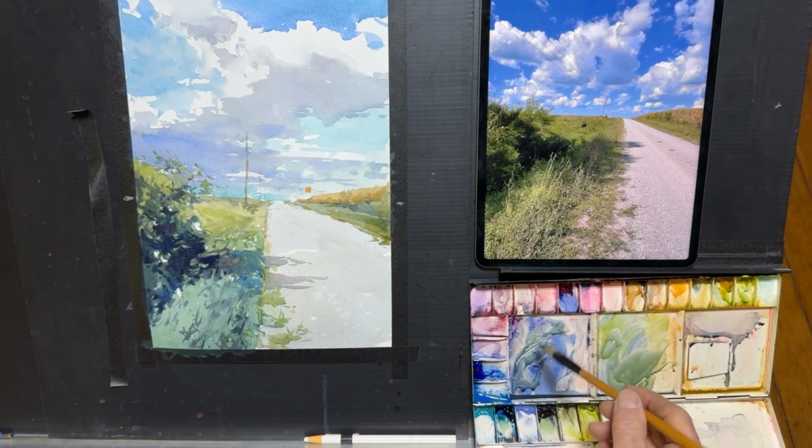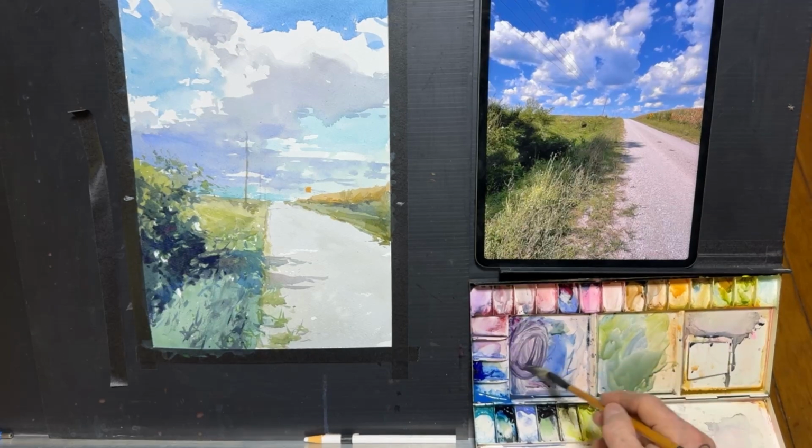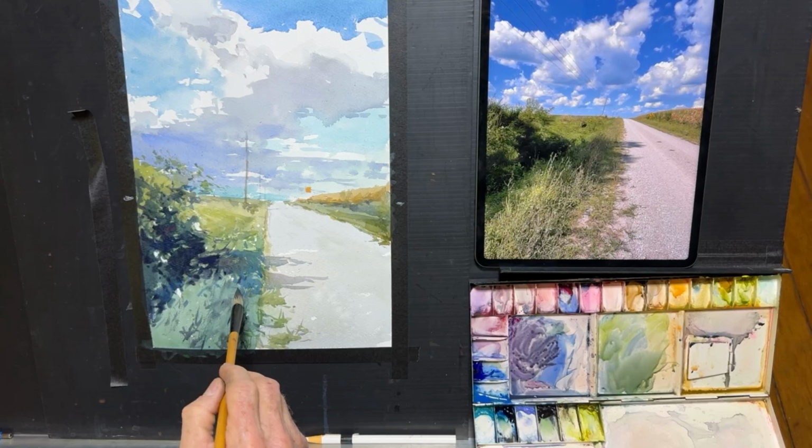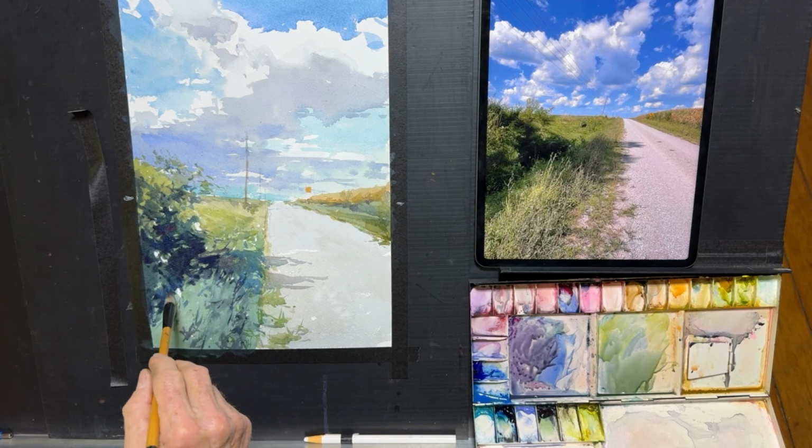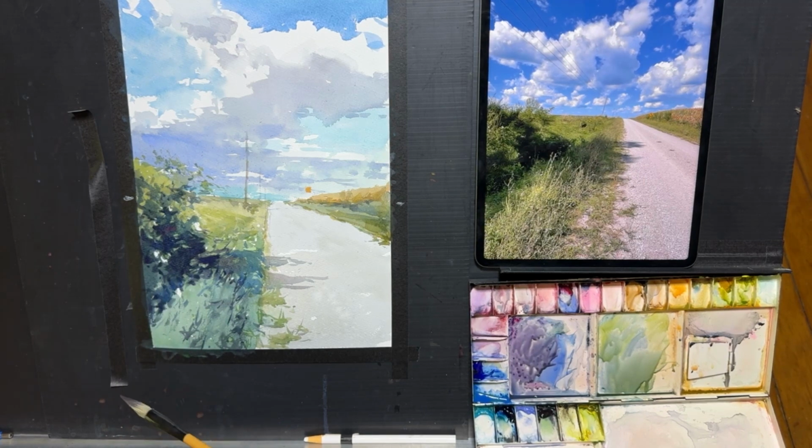There's always a bunch of vine and stuff in these things too. So, yeah, I'm just painting away, having fun. Which, by golly, that's why we do it. But I hope that I got across the idea.